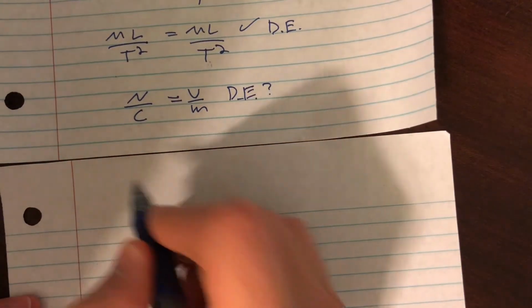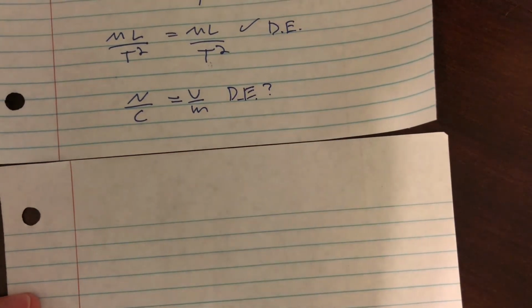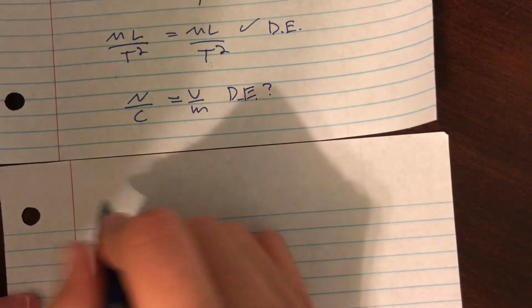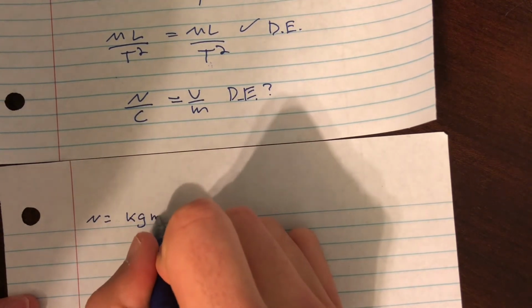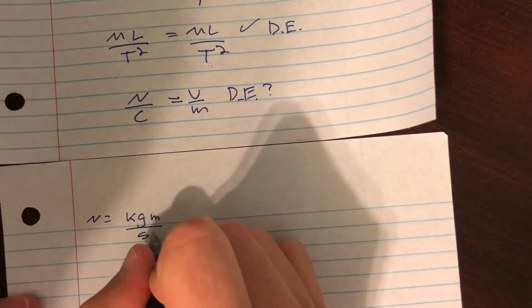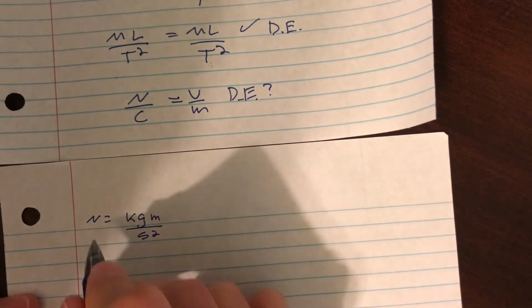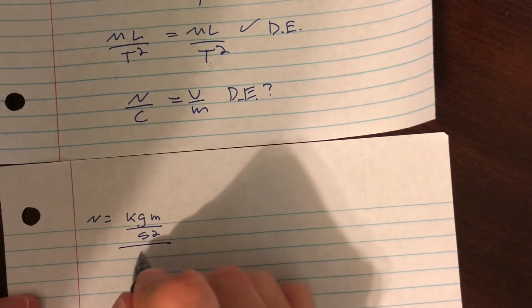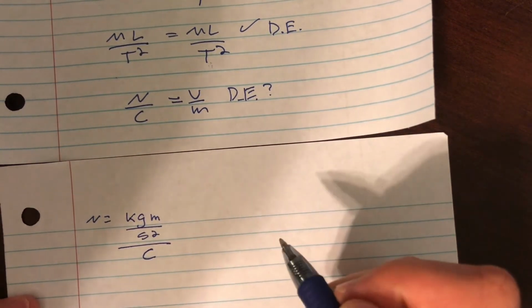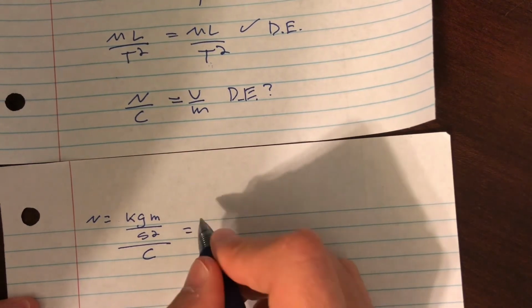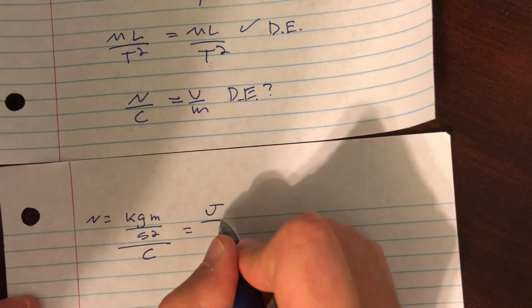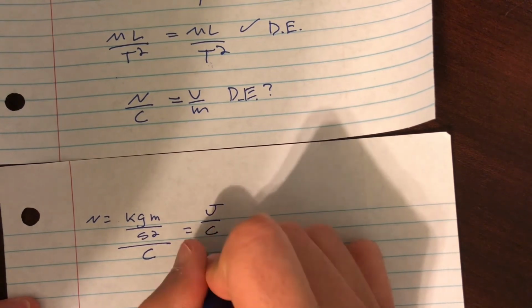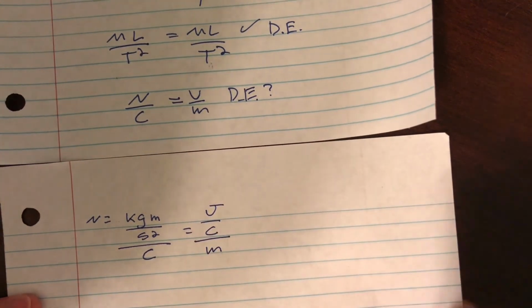All right, so for newtons, I just kind of know it because I've used it so much. In Newton, it's going to be kilogram meter per second squared, and then the Coulomb, we'll just say it's over C. Okay, that's fine. And then for volts, we can write that as joules per Coulomb, and then that's going to be over meters.